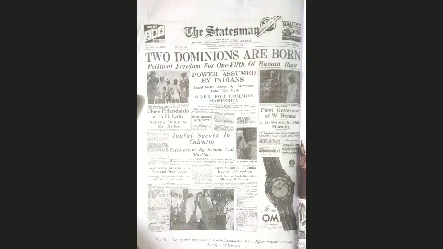Look at the picture. This is a newspaper report on Independence Day, published in The Statesman. Look at the newspaper, The Statesman, dated 15th August 1947, which was published from Calcutta. The main headline reads, "Two Dominions are born." That means two countries created by the British. In the next class, we are going to discuss Paper 1, 8th lesson.